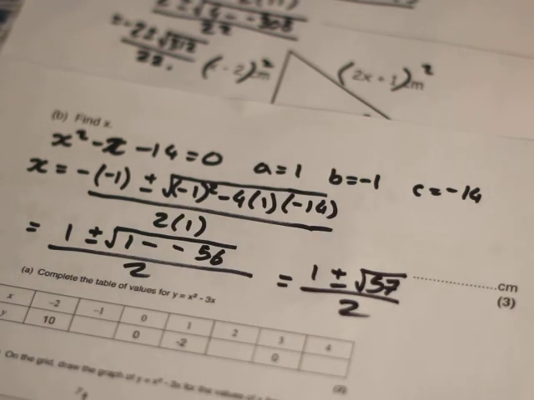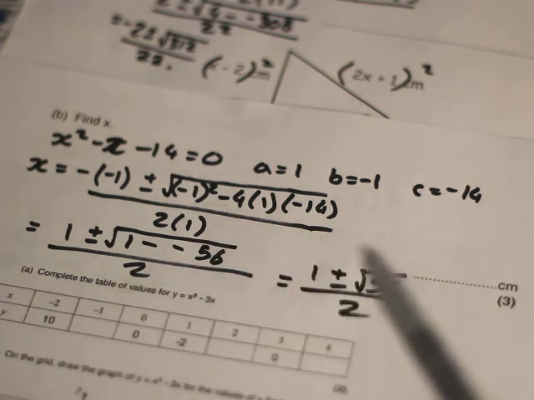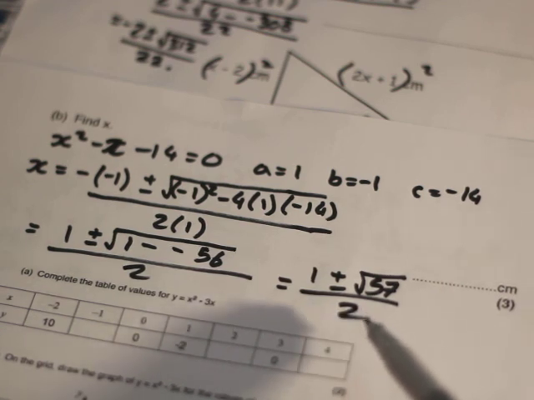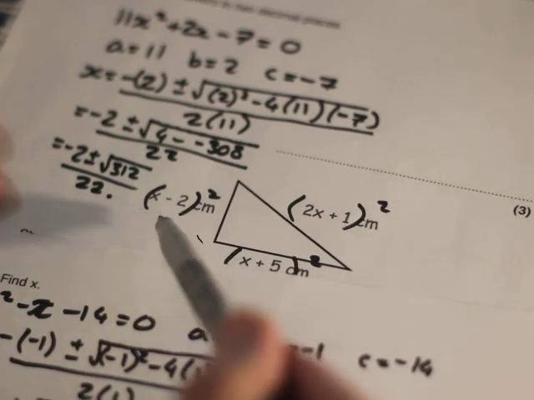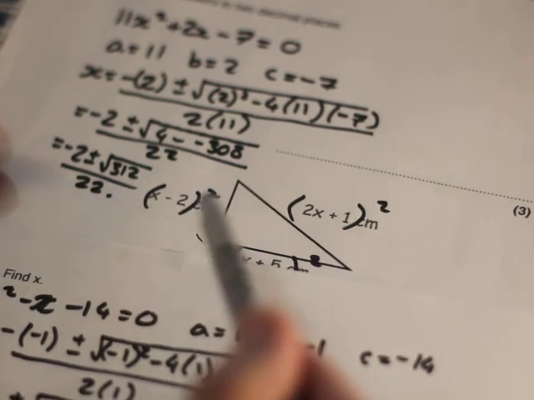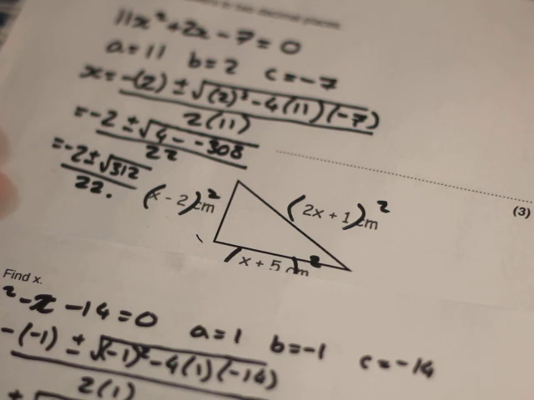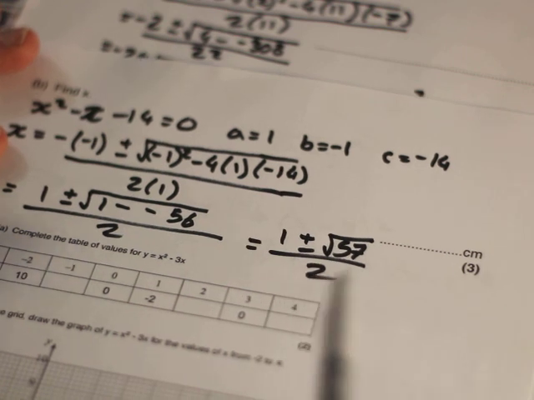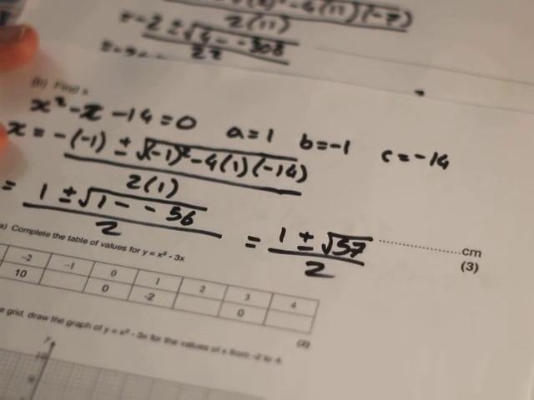Now there's only room for one answer there, and the reason being, if you did 1 take away the square root of 57, which is going to be something around negative 6.5, negative 6.5 divided by 2, negative 3.25, we're going to have a value of x that's negative 3.25. That means that one of these lengths here, that one say, would be negative 5.25. So that doesn't make any sense. So we only want one value, so only work out the positive value, 1 plus the root of 57 divided by 2.